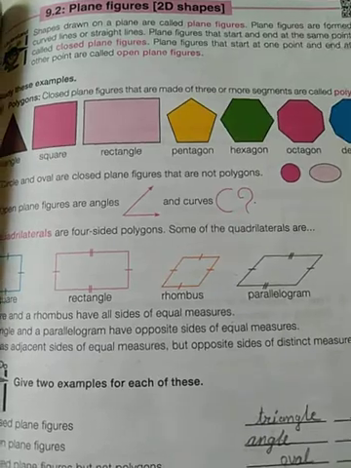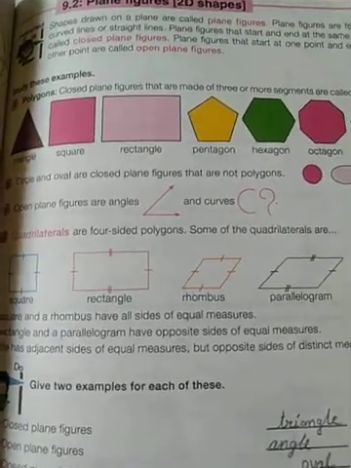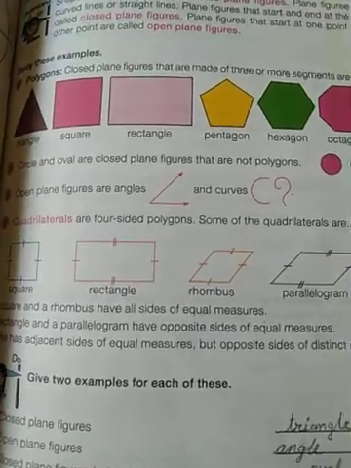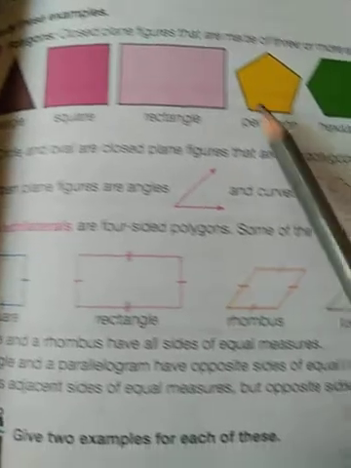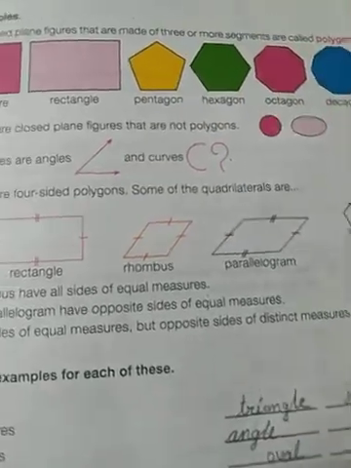4th standard students, we are going to do plane figures today. See here: triangle, square, rectangle, pentagon, hexagon, octagon and decagon.